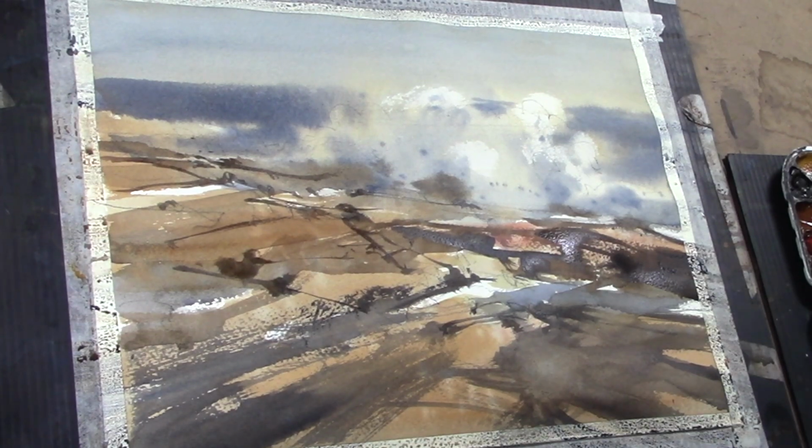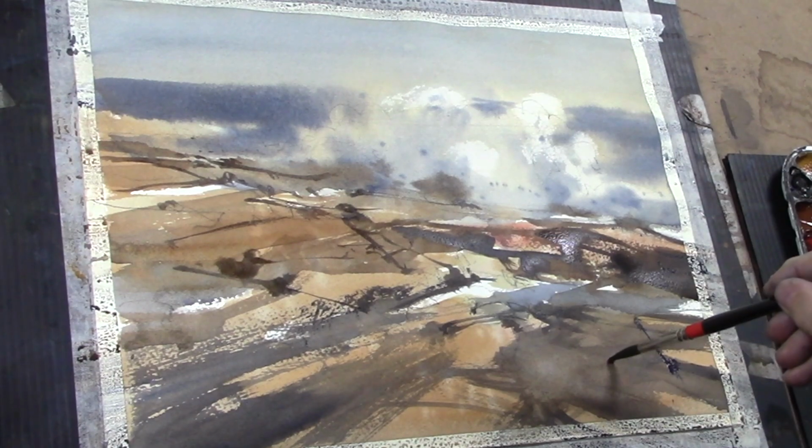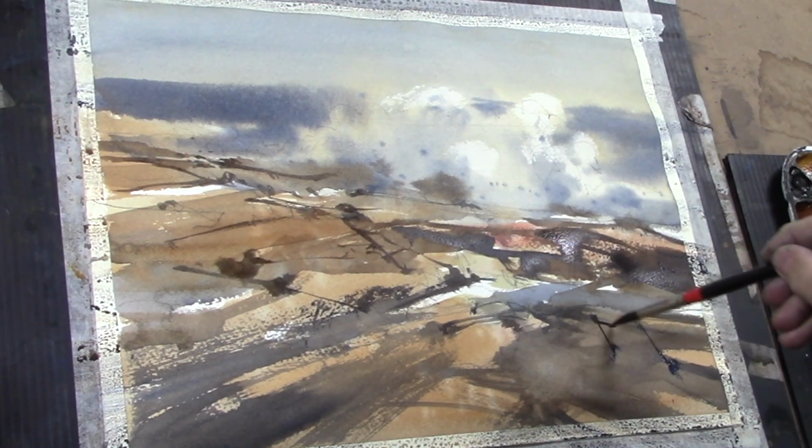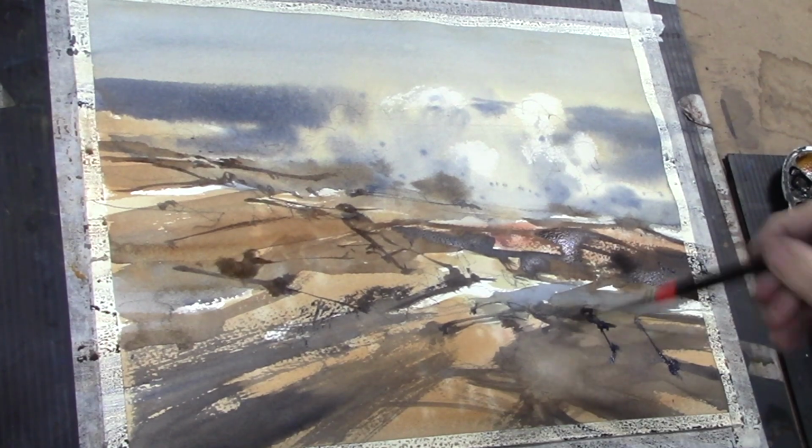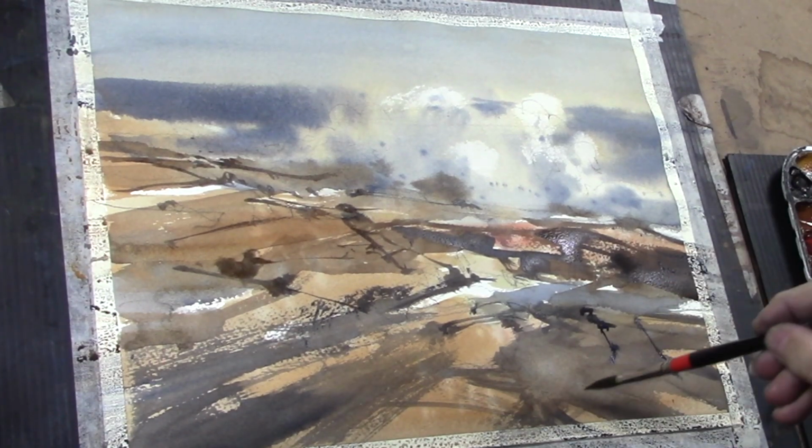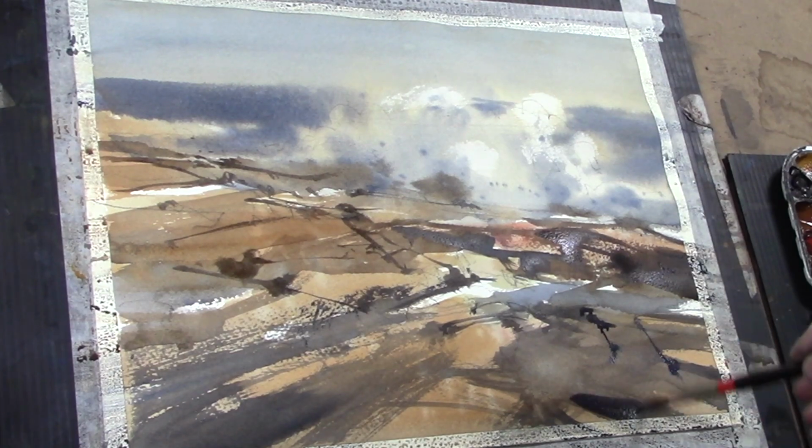Okay, some cracks in the rocks below. At this stage, you'll notice that I go back and forth quite a bit, both from the color standpoint and from the light and dark, depending on what I see or sometimes what I am unsure about. I'll put a mark to see if I can make it read a little better.